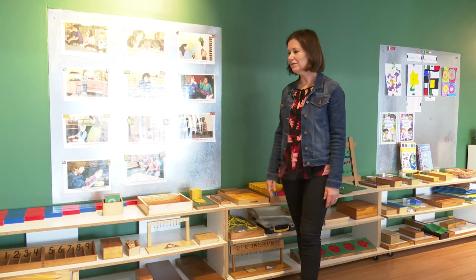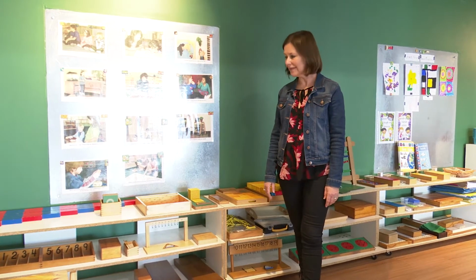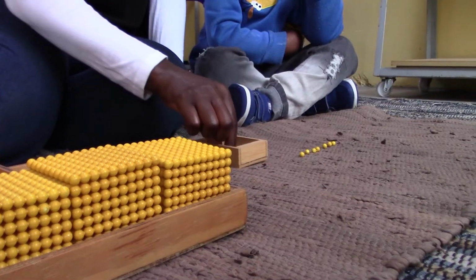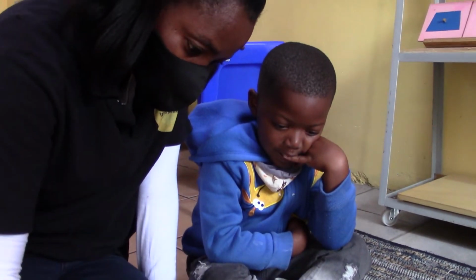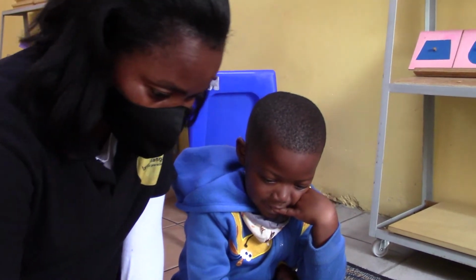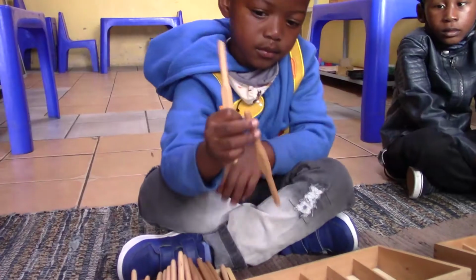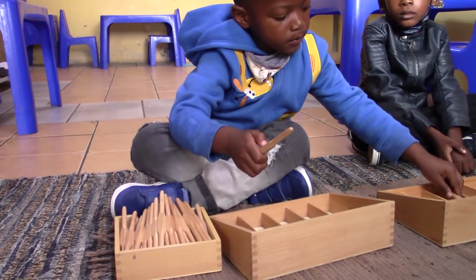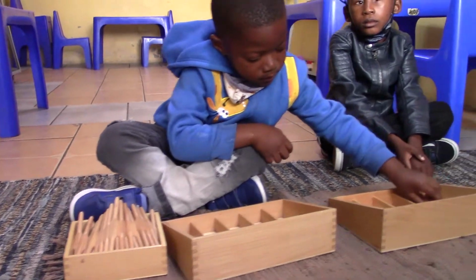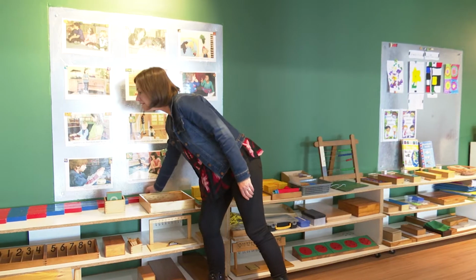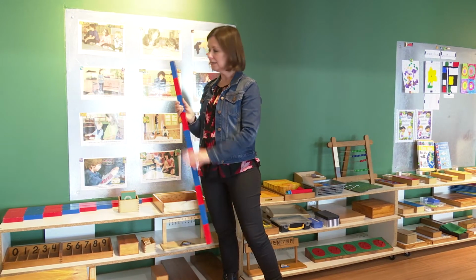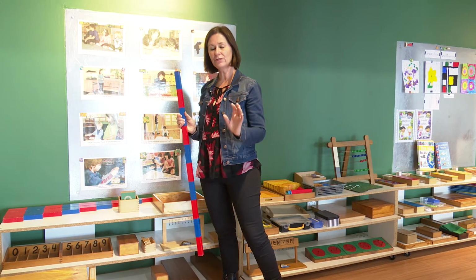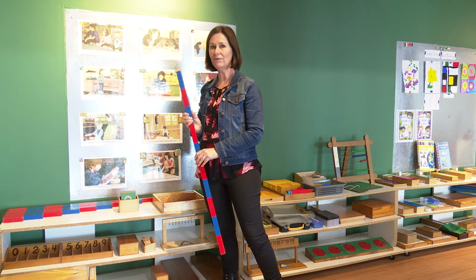This area of the Montessori classroom is the maths area. And maths in a Montessori environment is one that is fun. The children love engaging with the material because it's familiar to them. So in the sensorial area, we had a set of rods similar to these, but they were all red. And in that area, they were to introduce the child to the idea of length.